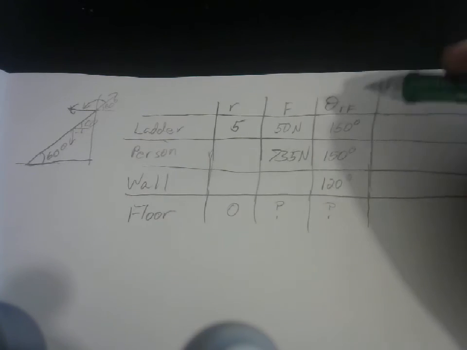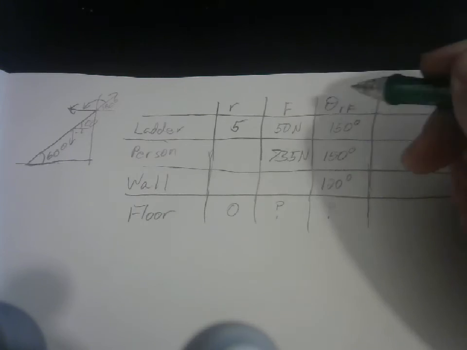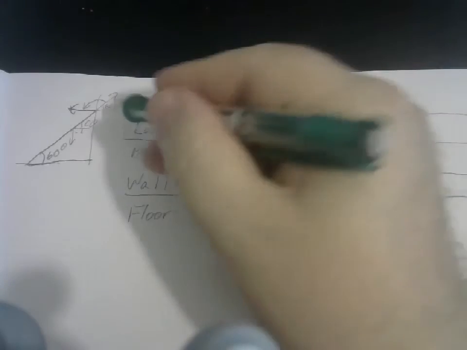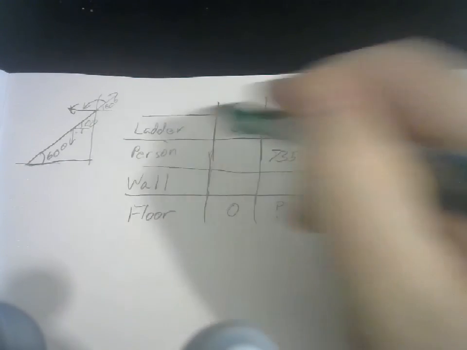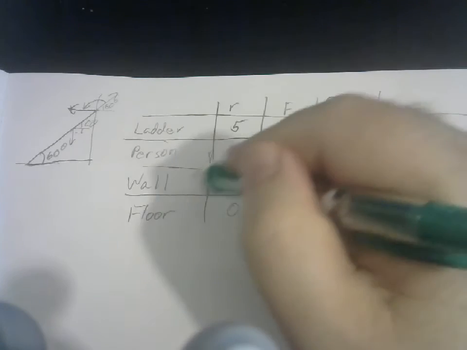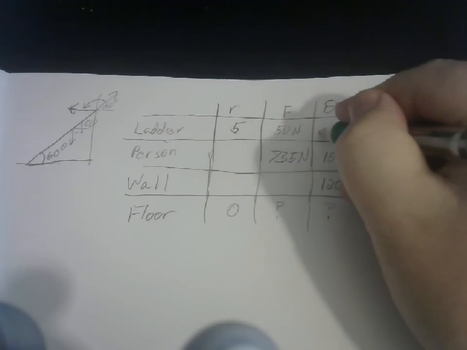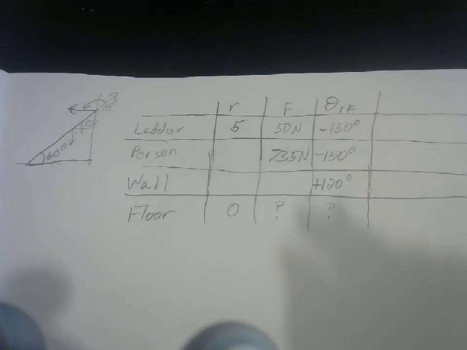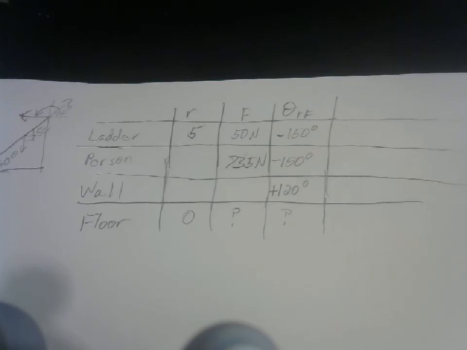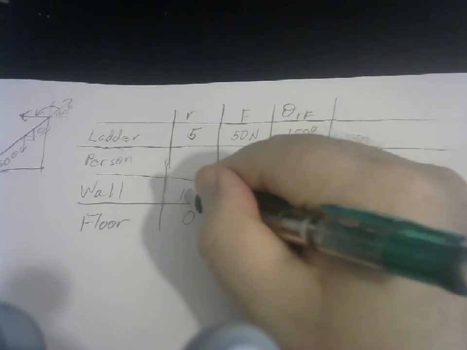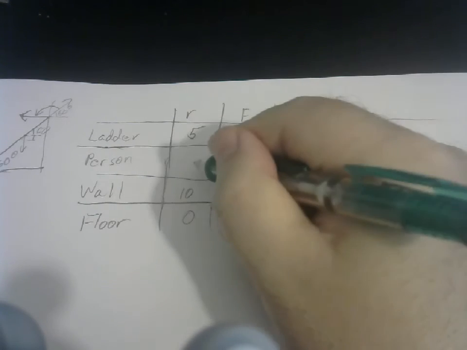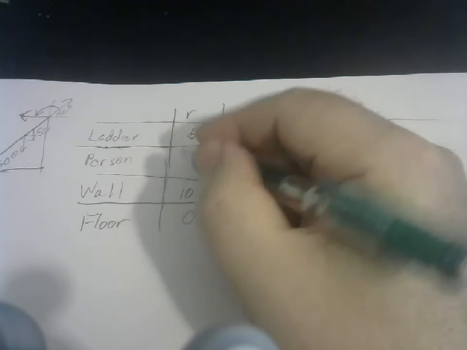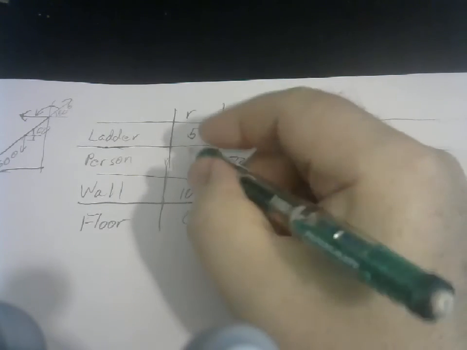Checking my signs, the weight of the ladder, R to F, is a clockwise torque, so this is going to be negative 150. The person is also negative 150, and the wall has a positive 120 degrees. And the wall's R is 10 meters, and the person is what we're solving for.